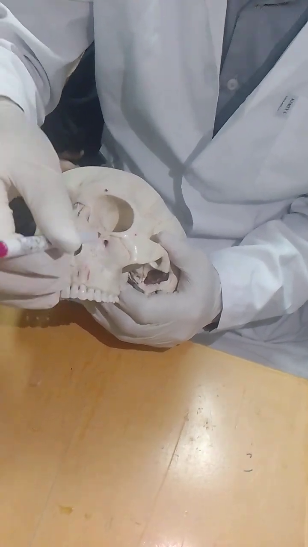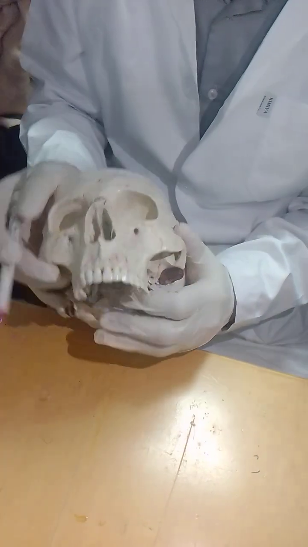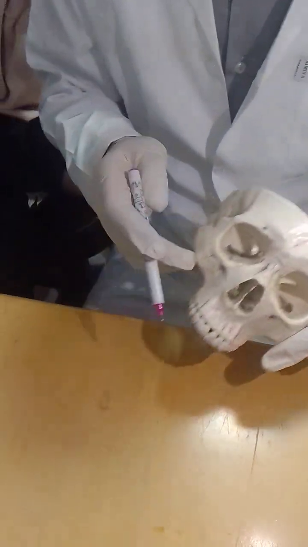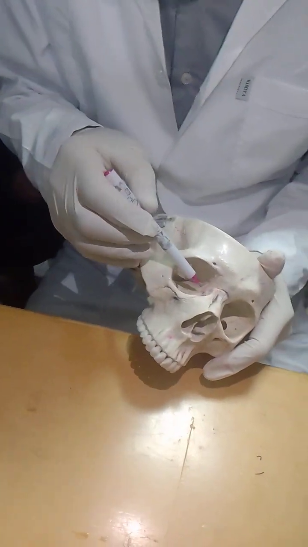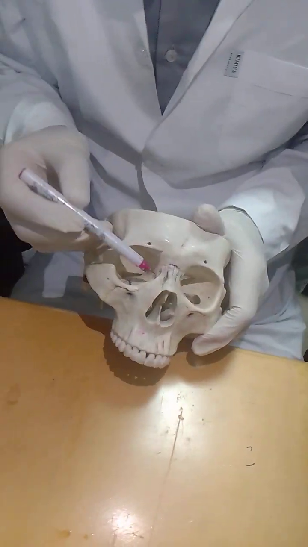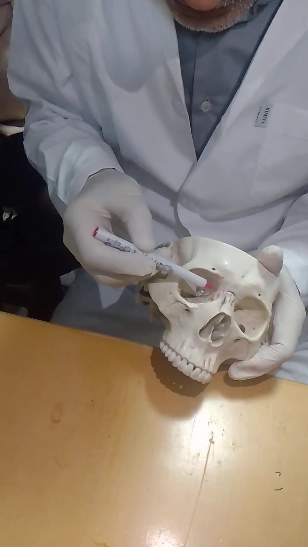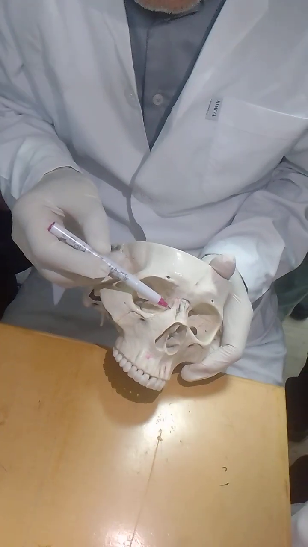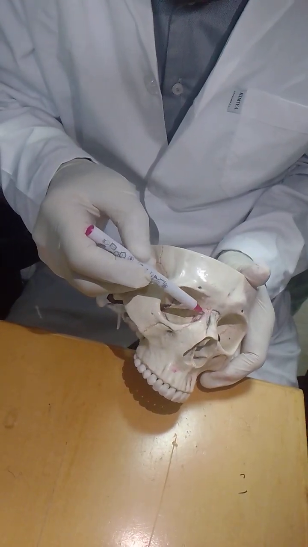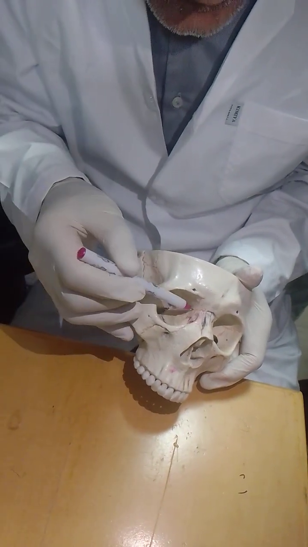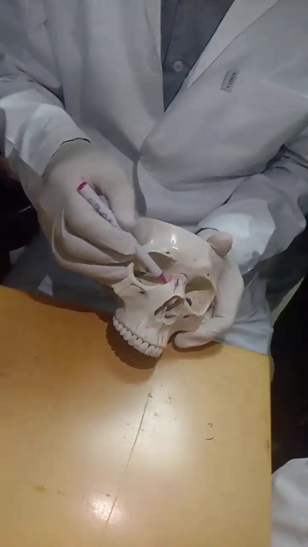Infraorbital foramen, and the lacrimal bone: anterior lacrimal crest, posterior lacrimal crest, between them is the location of the lacrimal sac.